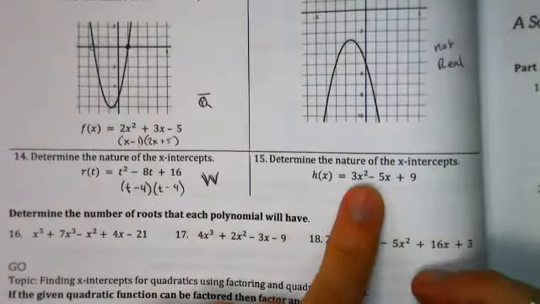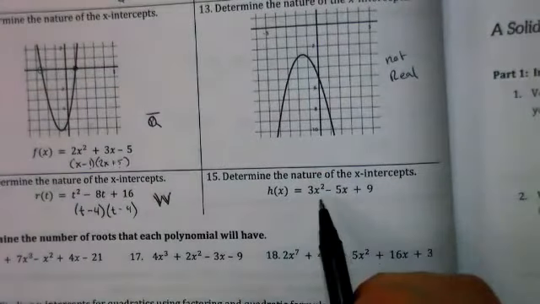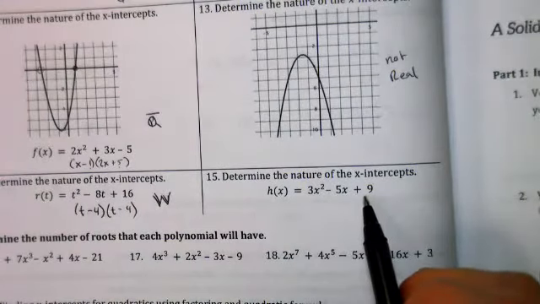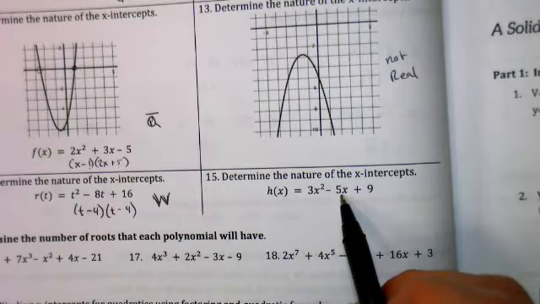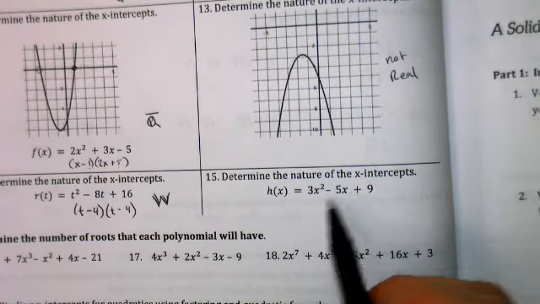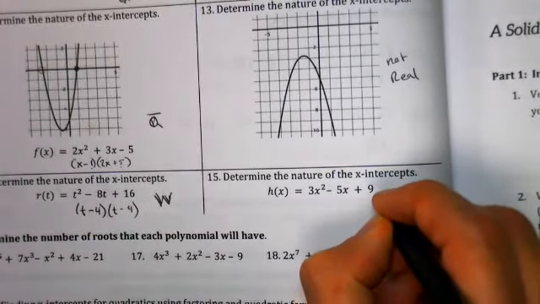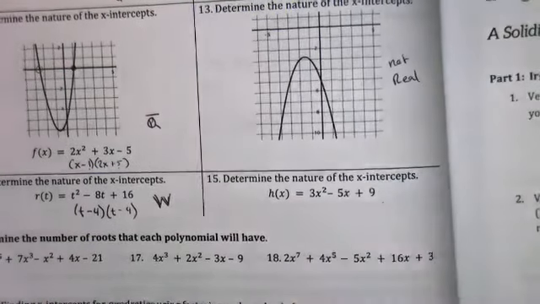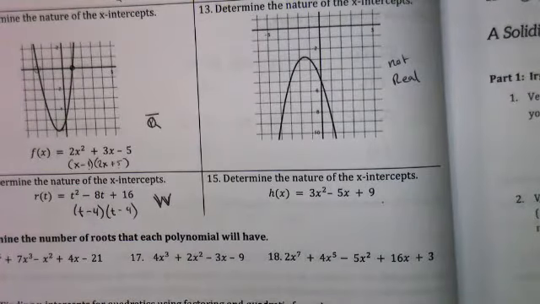Determine the nature of the x-intercepts here. Ooh, can I factor this one? Let's see. Two numbers that multiply to 27 and add up to -5. 9 and 3 are the only numbers that multiply to 27, and they do not add up to -5. I don't think that this is factorable. Since it's not factorable, I think the answer is that these, well, what if they're not real though? Let me think.